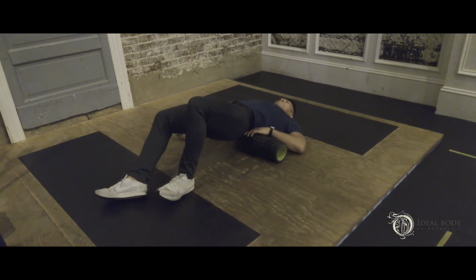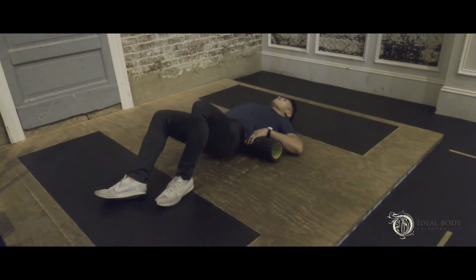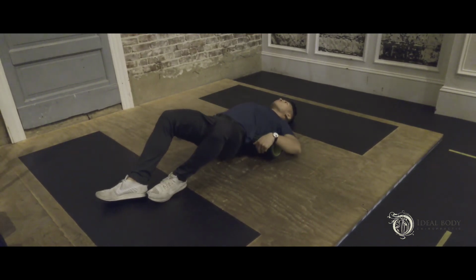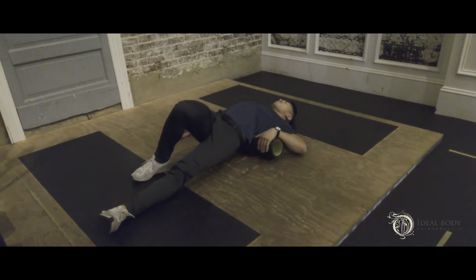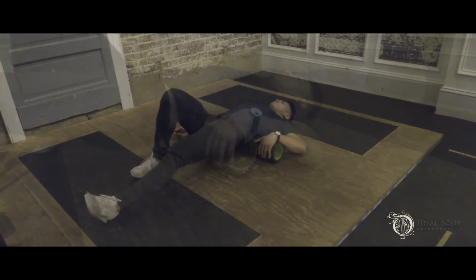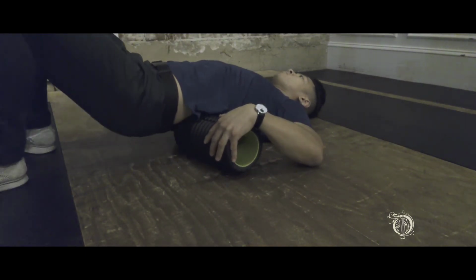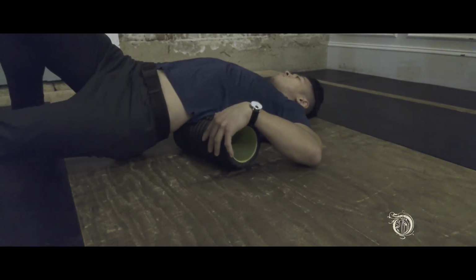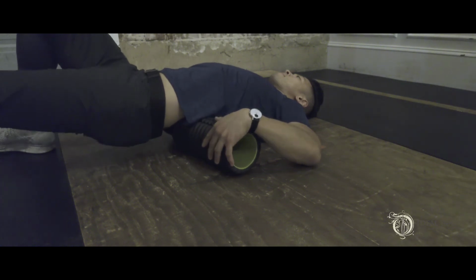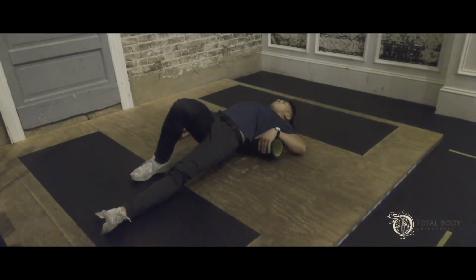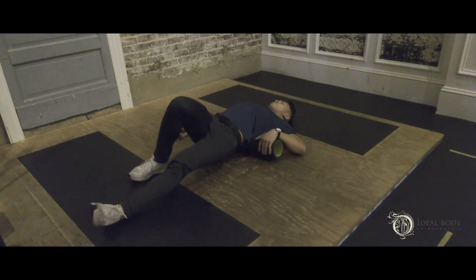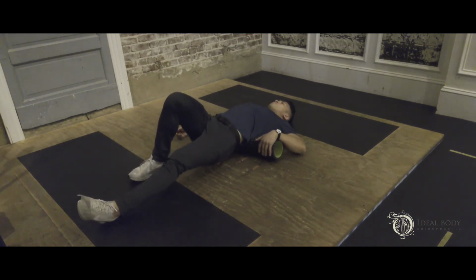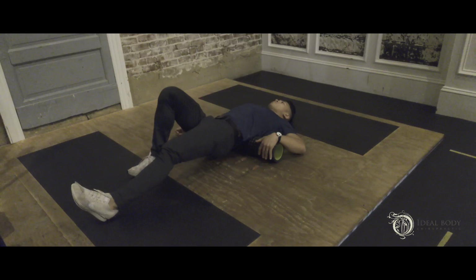As you can see, again, the foam roller is off to the side of my spine, and what I'm doing is I am planting my foot firmly against the floor, and then I'm using that foot to tilt my torso towards the foam roller. What this does is it almost peels, so to speak, the quadratus lumborum muscle up off of the spine, creating some room for the quadratus lumborum to be able to stretch.